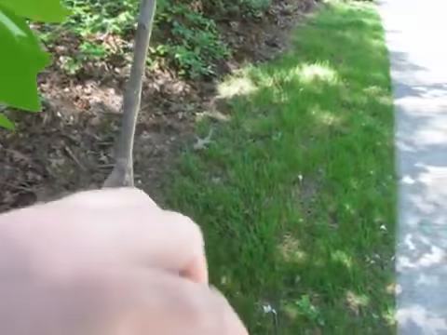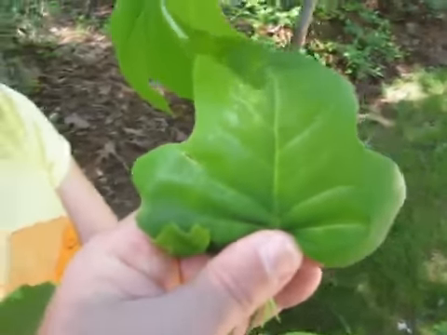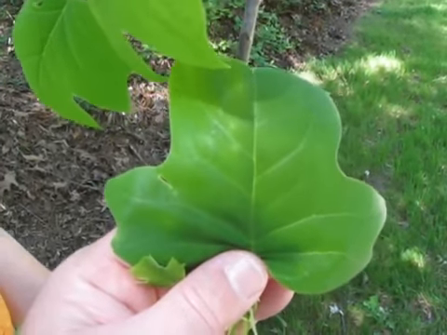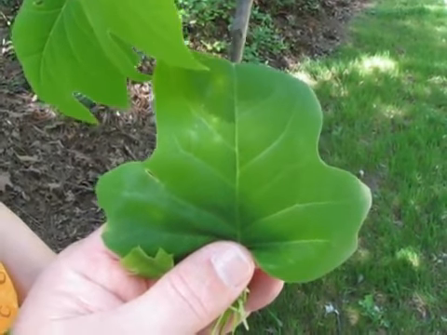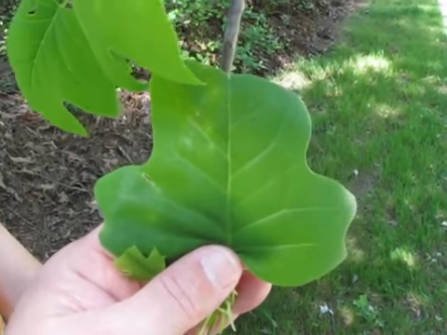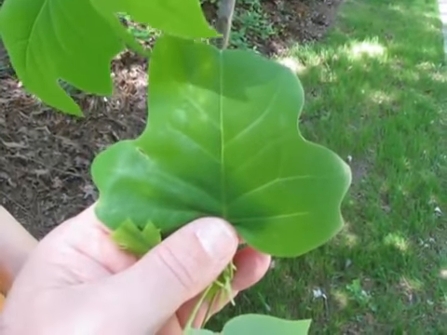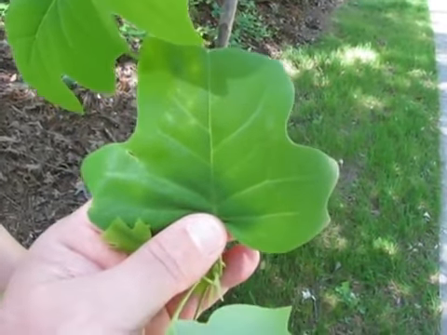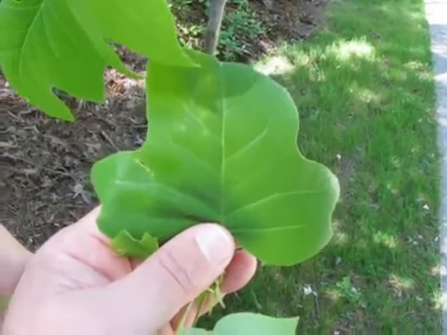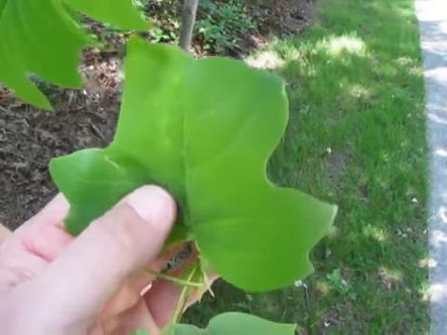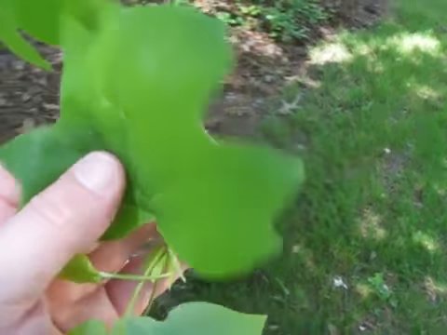So far, we've looked at whether it's a tree or not, the arrangement, is it alternate, opposite, or whorled, the composition, is it simple or compound, and then the last thing that I like to categorize trees in is, are they evergreen or deciduous? So what I have in front of me is a tulip tree. Some people call it yellow poplar, and it's real easy to determine whether a tree is deciduous or not.